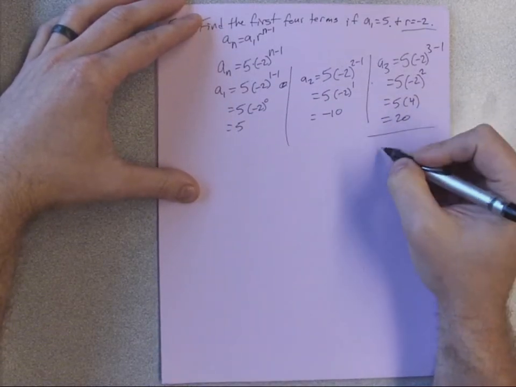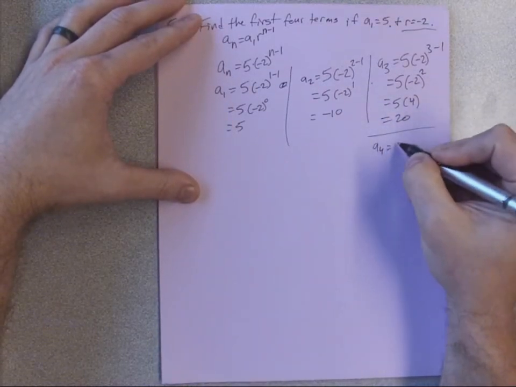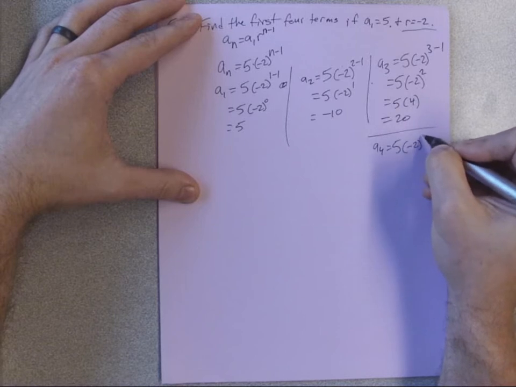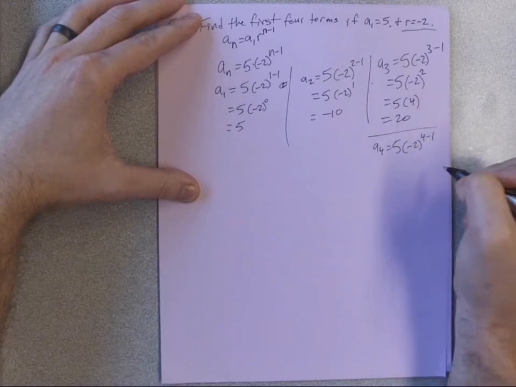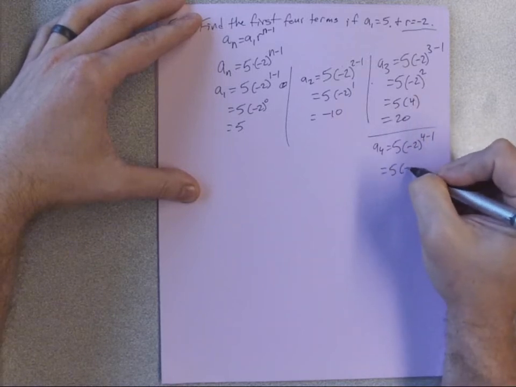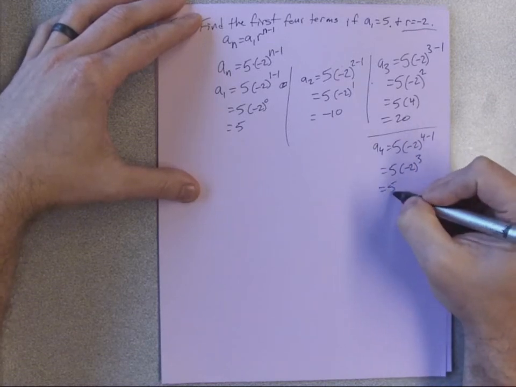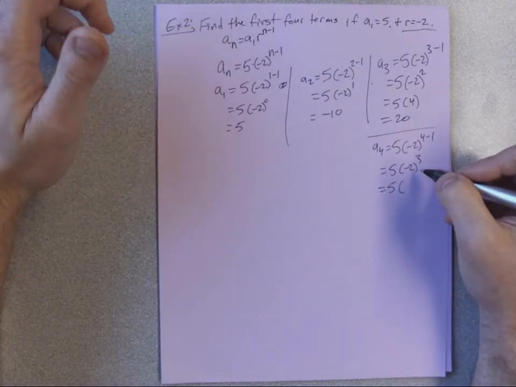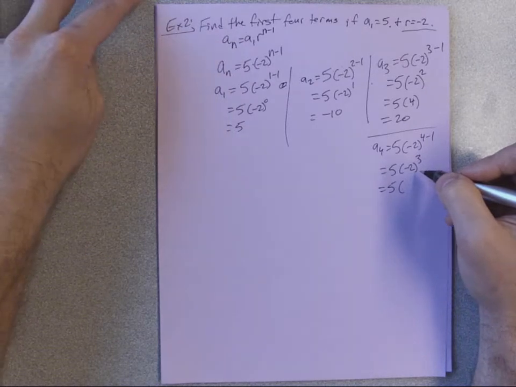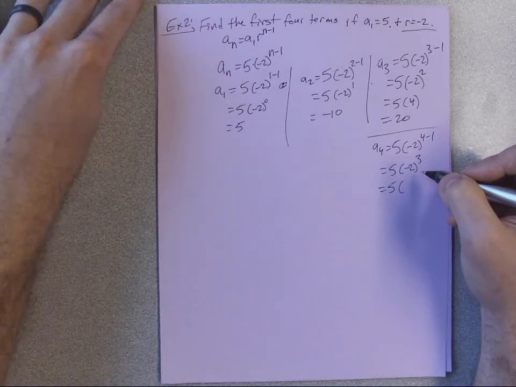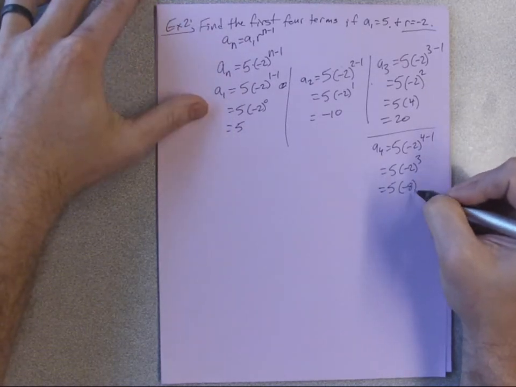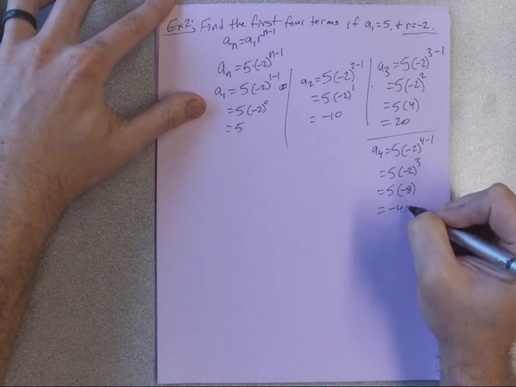Alright, and one more, a4. That's 5 times -2 to the 4 minus 1, which is 5 times -2 cubed. -2 times -2 is a positive 4, times -2 again is -8. So here I get -40.